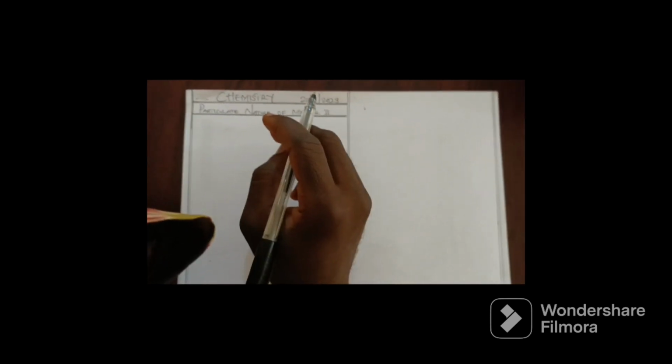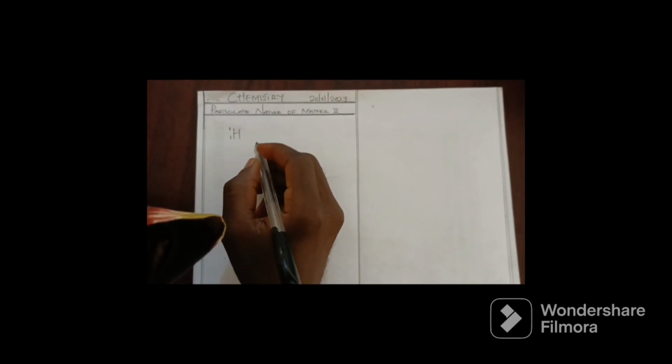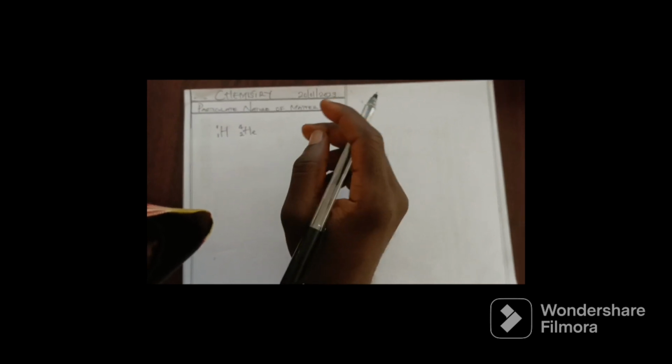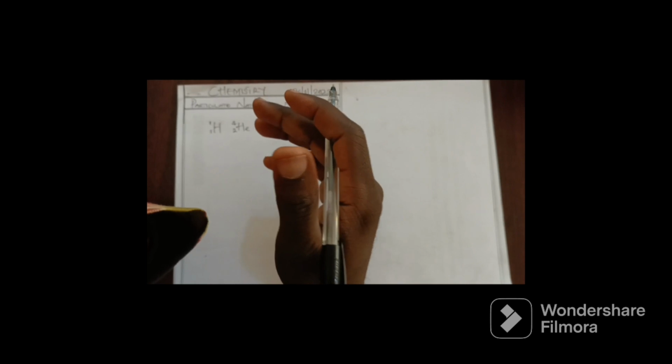Now, elements are arranged according to their atomic number. Hydrogen happens to have atomic number of 1 and a mass number of 1. Now, the next element is helium, which is 2. The mass number will be 4. Now, how do we determine the mass number, especially for elements from atomic number 2 to atomic number 7?